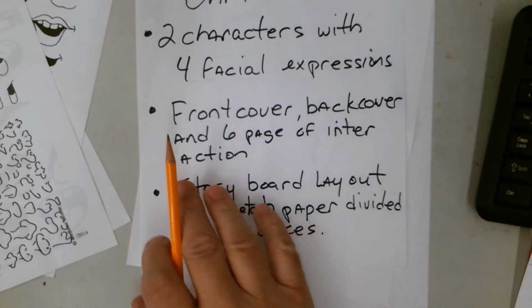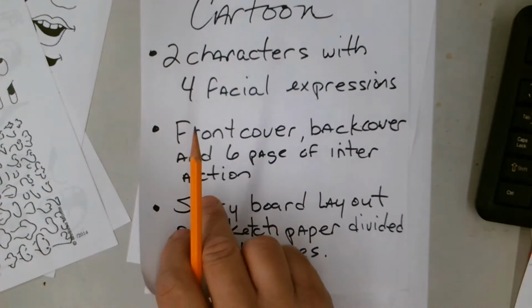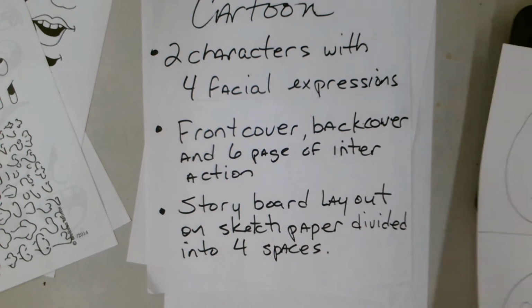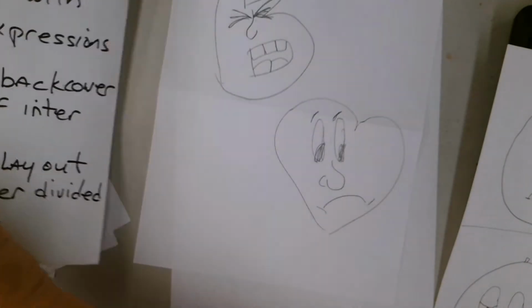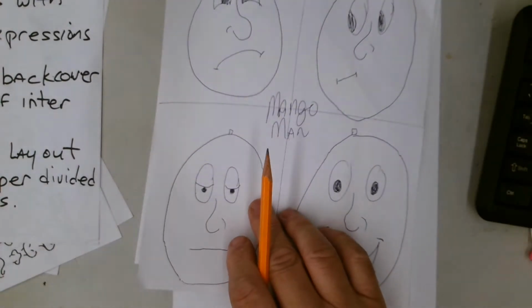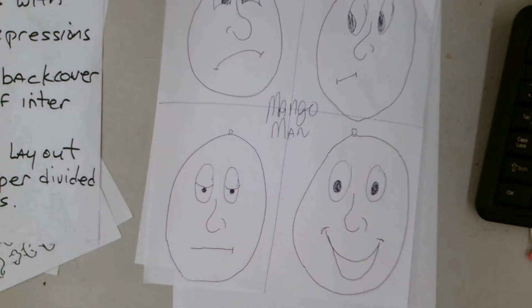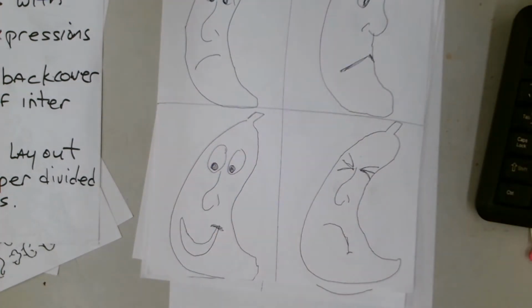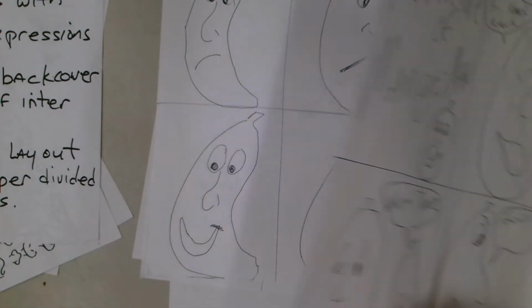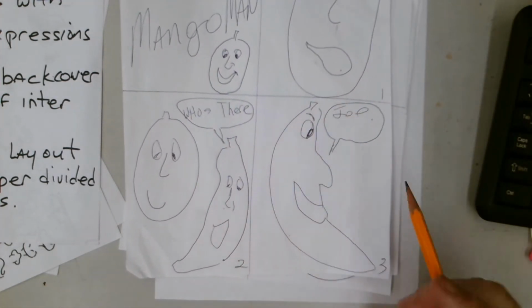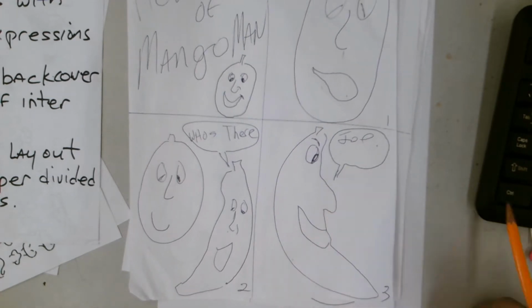So we're going to talk about all that when we talk about a storyboard. But the first step is to get your character development done. All right, so we get your character development done. You got Mango Man, you got Banana Man, and you're ready to go. So now you have to come up with a storyboard or a flow chart. So what's going to be on each page of your comic book.